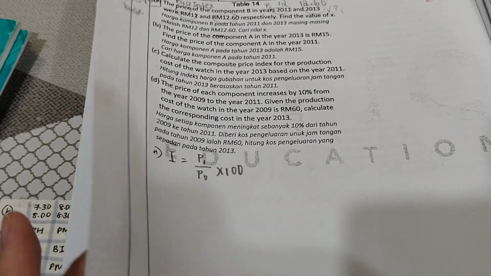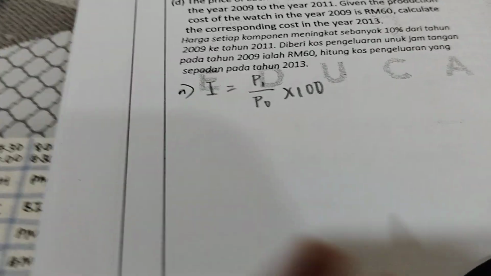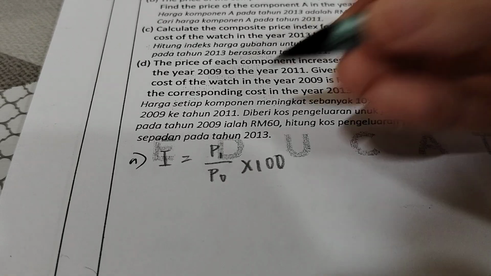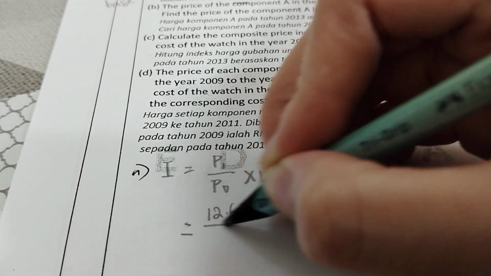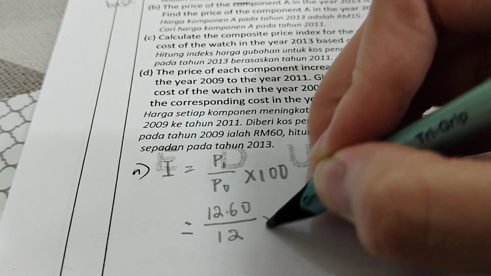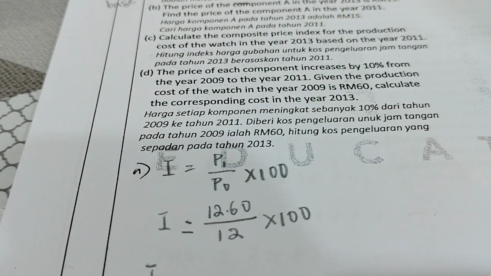So all we need to do, okay, the first price, P1, had become 12 ringgit and 60 cents. At the bottom, it was just 12 ringgit. Times it by 100, and we will get the final answer, which is the price index.